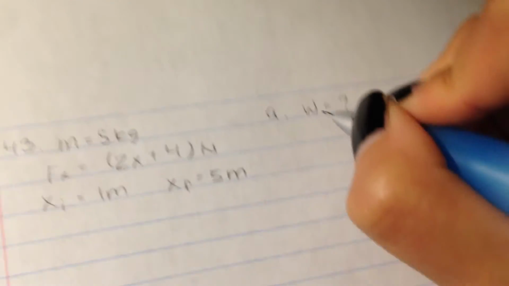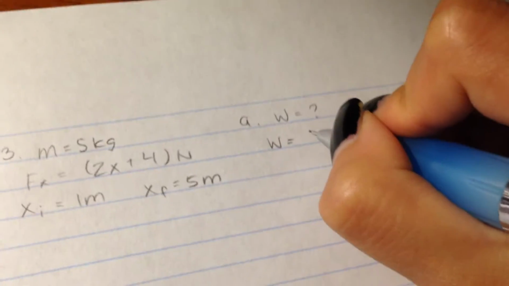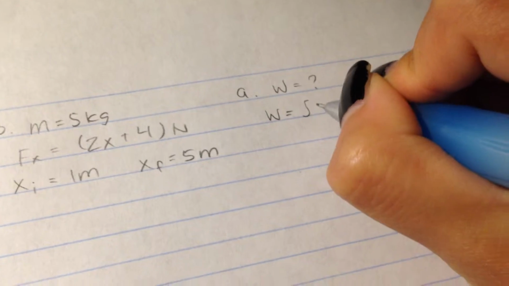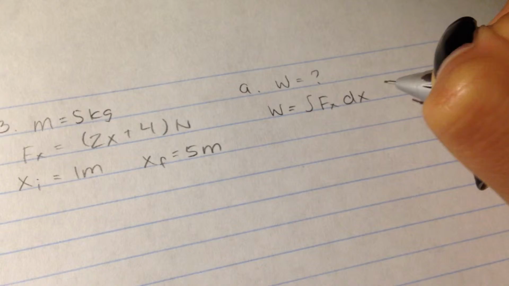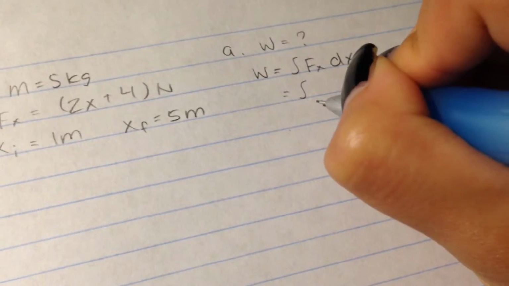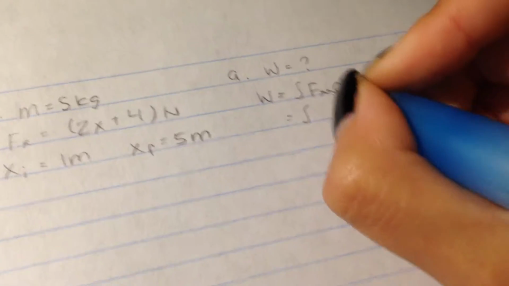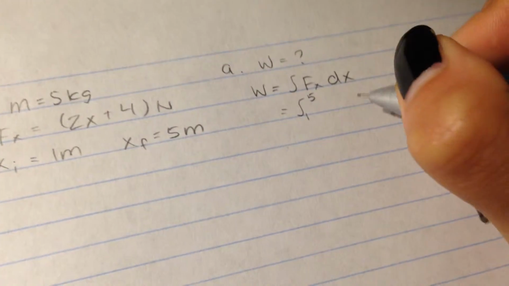And then you can start out by writing work equals the integral of force dx, and then plug stuff in. So the initial x is 1 and the final x is 5.